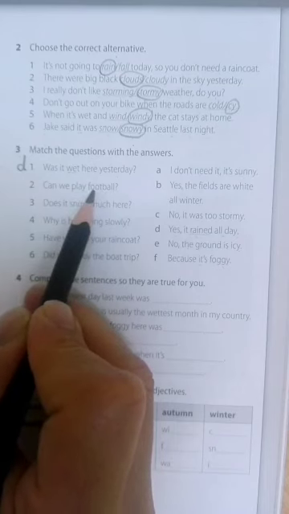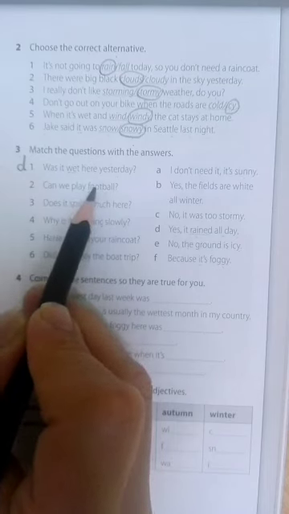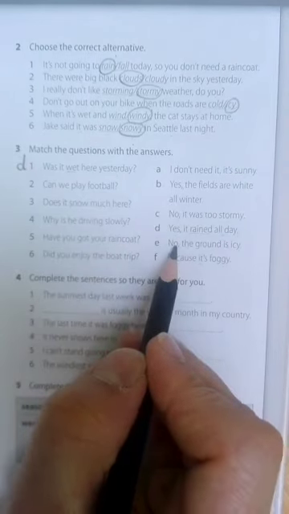Now let's go to number 2. Question number 2. Can we play football? What do you think? When can't we walk and play on the ground? When the ground is wet, when there's ice on the ground. So no, the ground is icy. This is the correct answer.